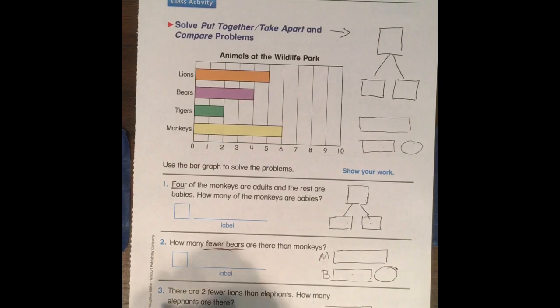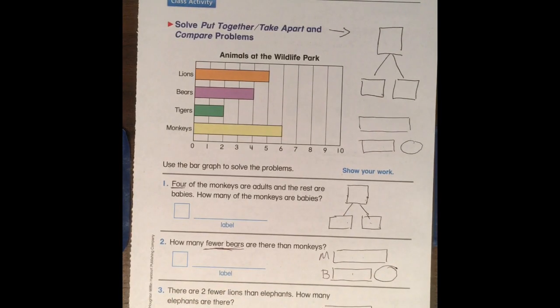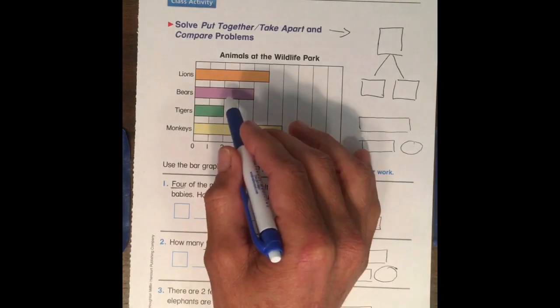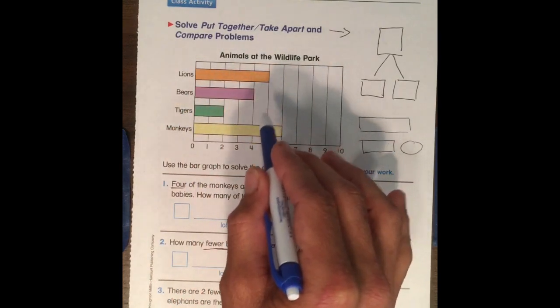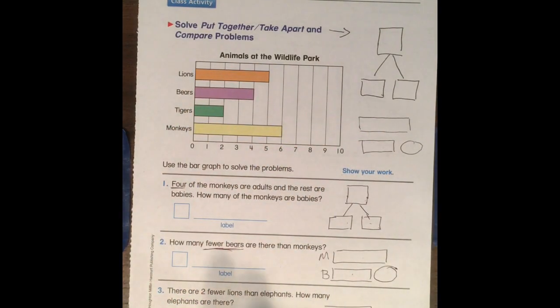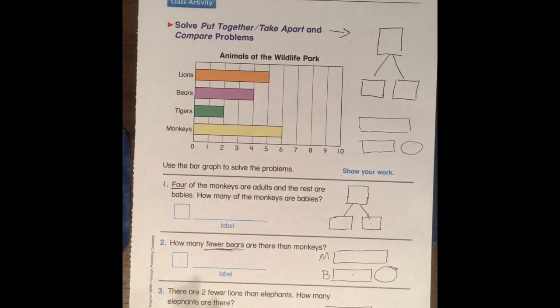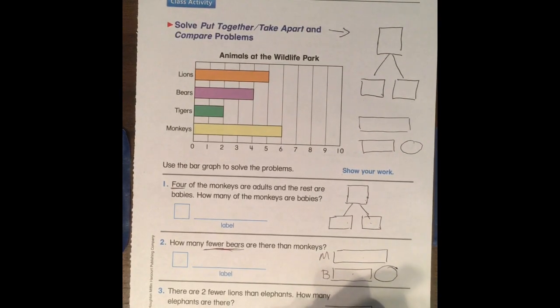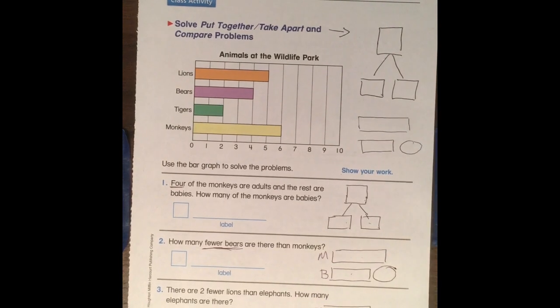For number 3, on this side is the one I'm going to do right now with you. So there are 2 fewer lions than elephants. How many elephants are there? Well, I go up here and I don't see elephants at all. But I have the information, 2 pieces of information. It tells me that there are 2 fewer lions, so it gives me the difference here. And it says there's fewer lions, so I could put the L as the lesser amount. If the L is the lesser amount, then the E for elephants would be the greater amount.